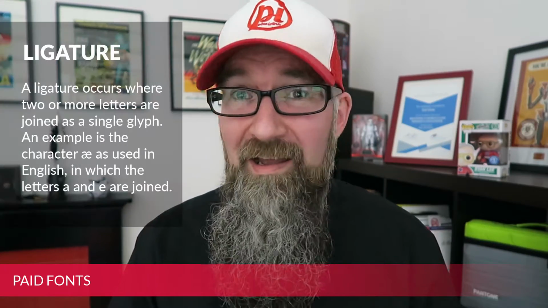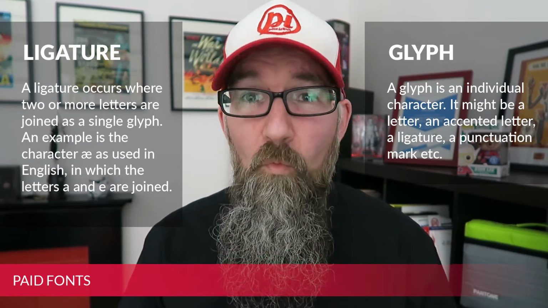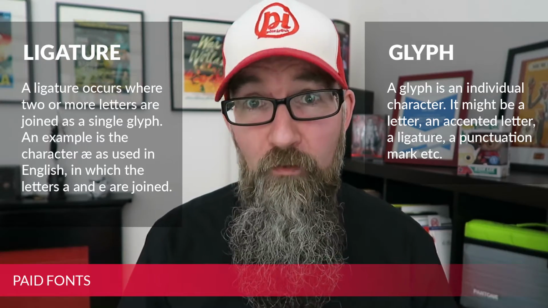Now we move on to paid fonts. It will come as no surprise to you that paid fonts are of a much higher quality than free ones. That's because the designers who create them spend a huge amount of time polishing them, making sure that there are as many characters, ligatures and glyphs in there as possible, lots of different weights. There is just so much more you get by paying for a font.